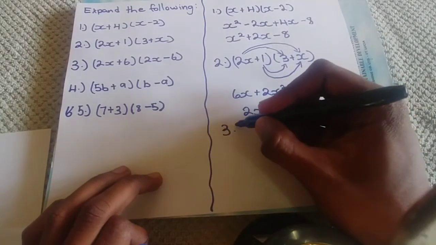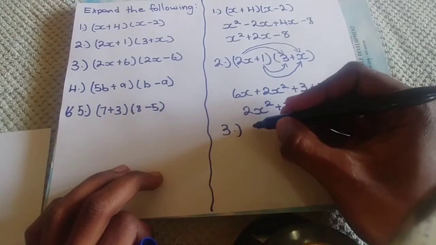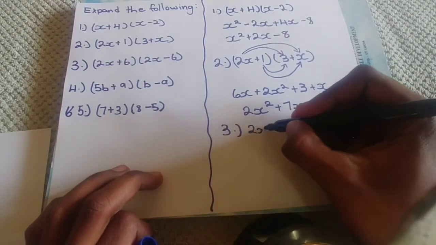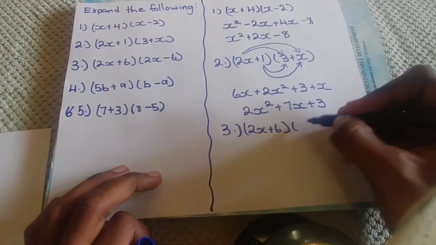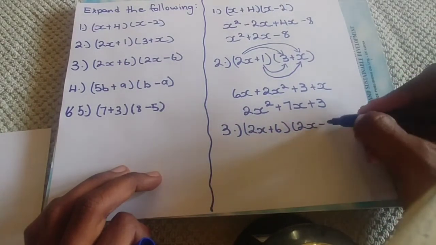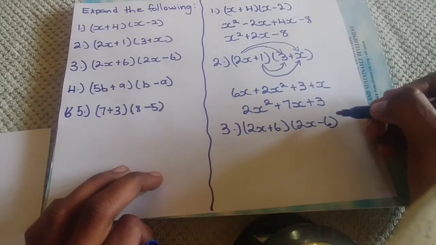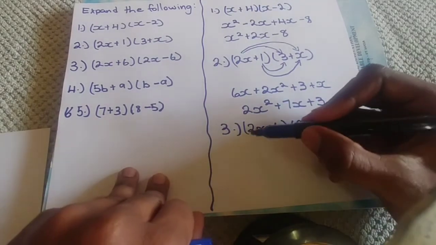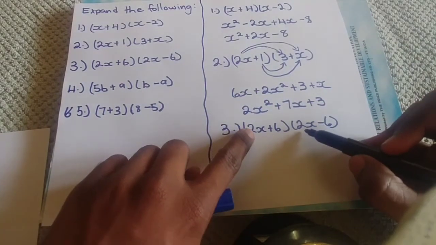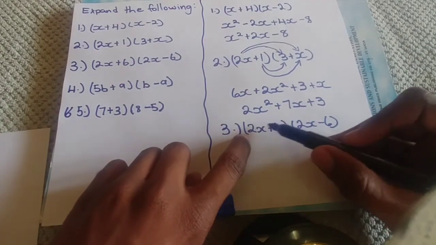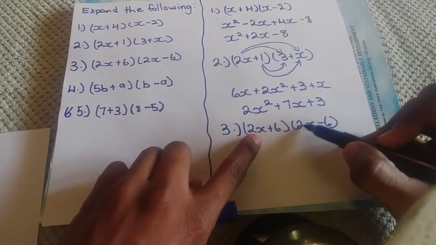So for number 3, going to go back to our FOIL method. Number 3, we have 2x plus 6 by 2x minus 6. FOIL method says first, outer, inner, last. So our first of each bracket are these two, 2x and 2x.